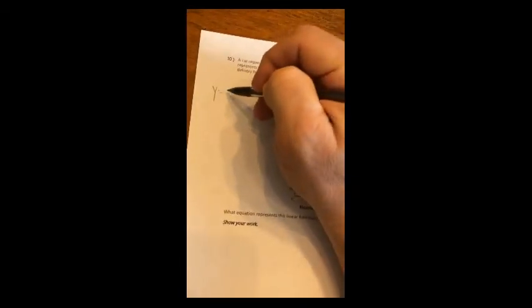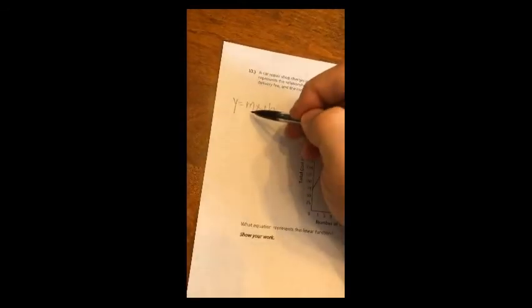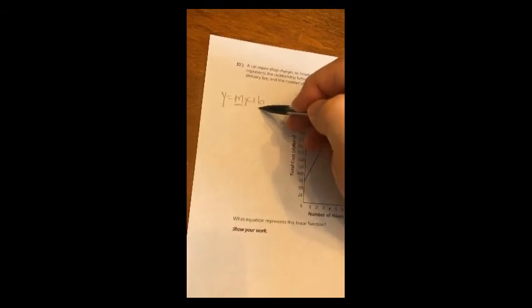Now remember, to write the equation of a line, which is y equals mx plus b, we need these important pieces of information. We need an m, which is the rate of change, and we need a b, which is the y-intercept. We can easily calculate that from here.